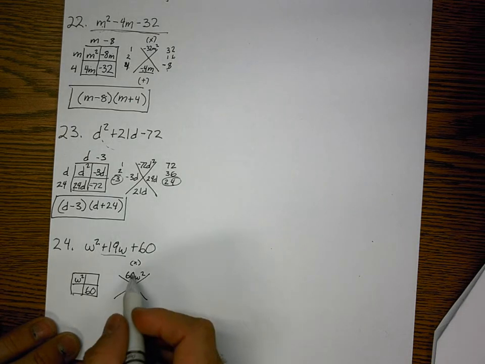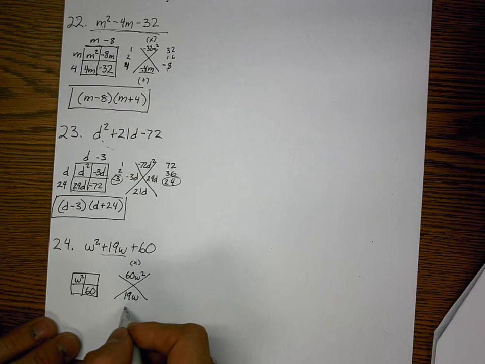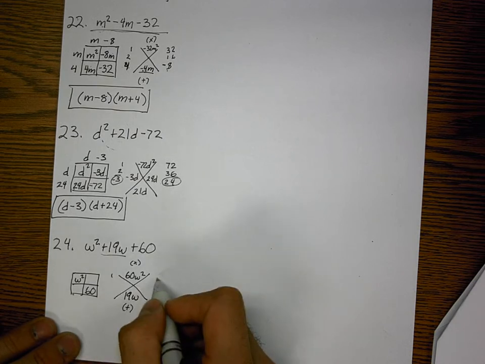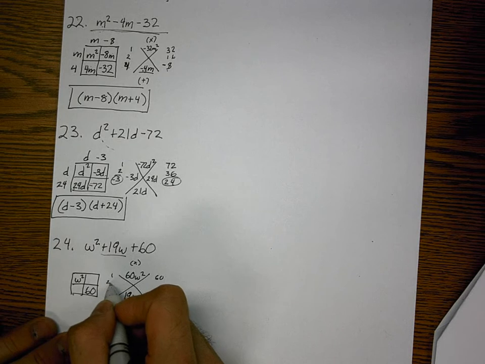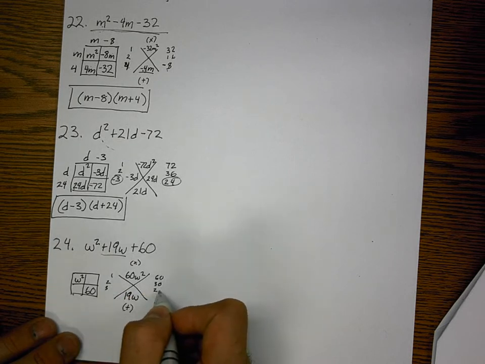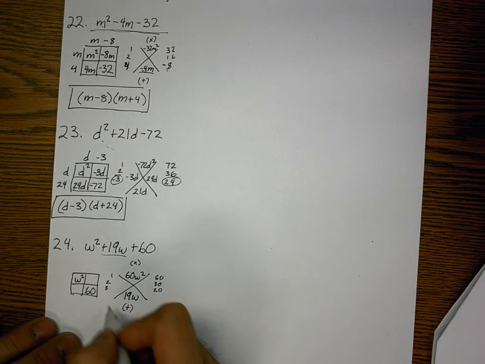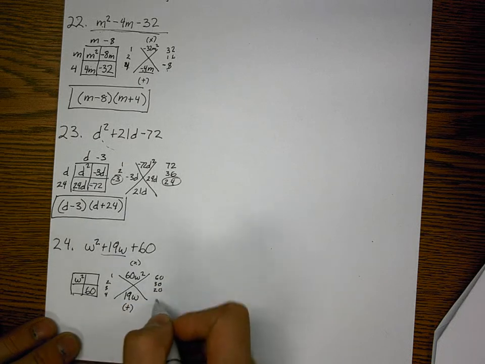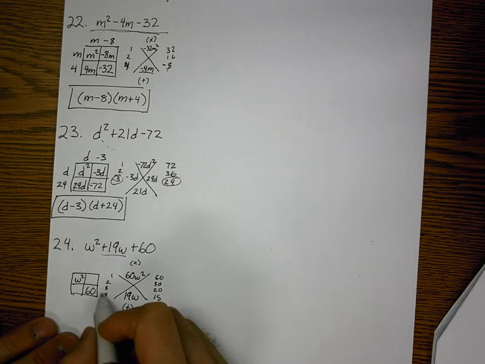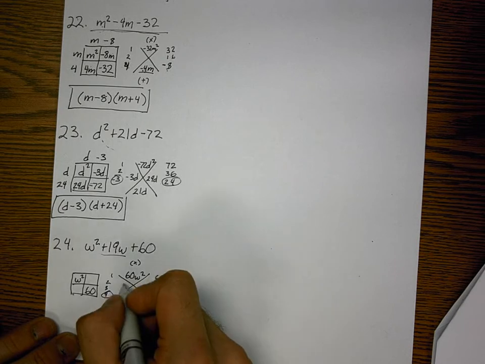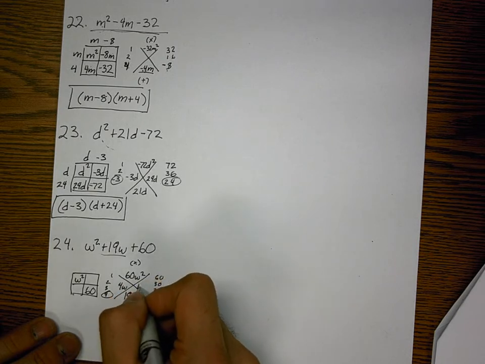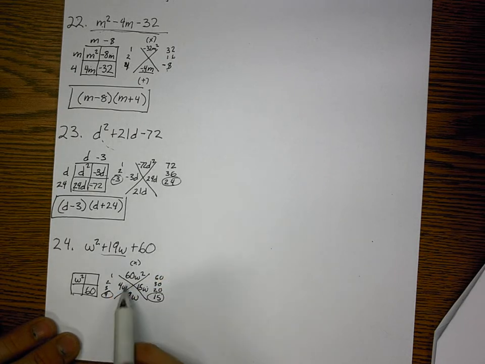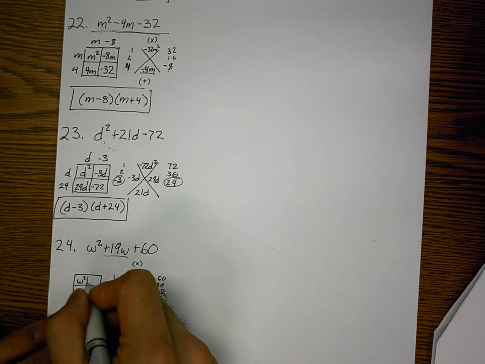And now I need two numbers that multiply to 60w squared and add to 19w. Start listing them out. And I stop when there's some that can add to 19. Oh, 4 and 15. 4w and 15w add to 19w, and they multiply to 60w squared.